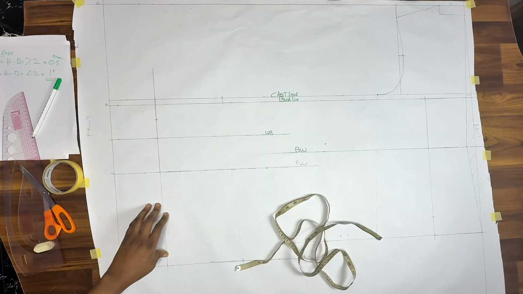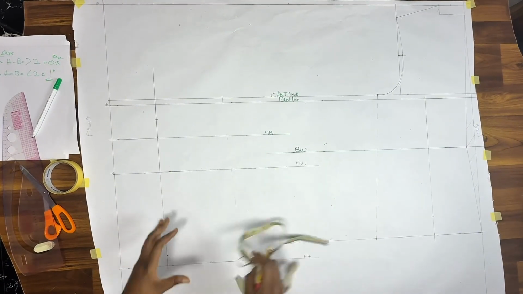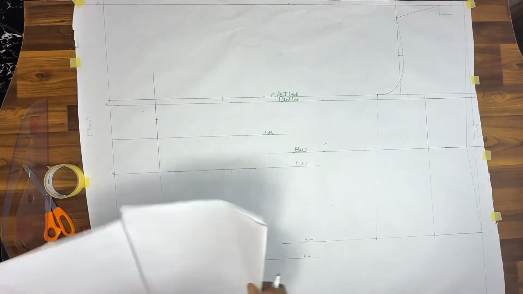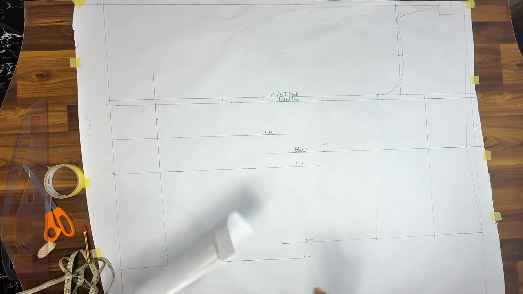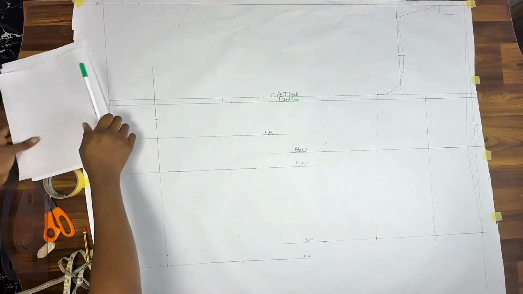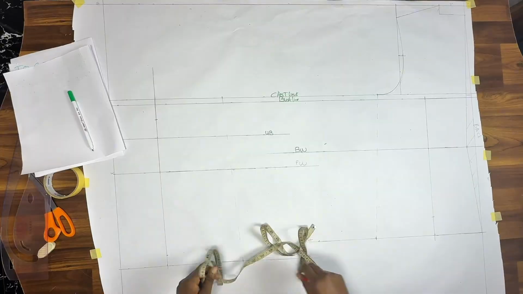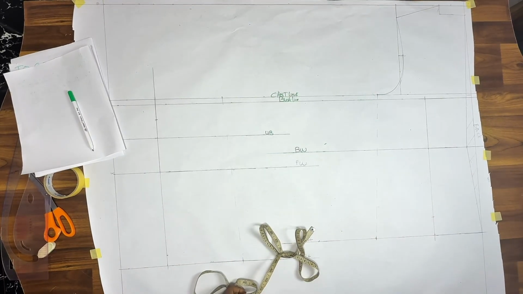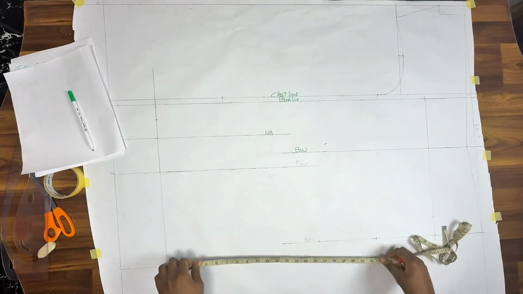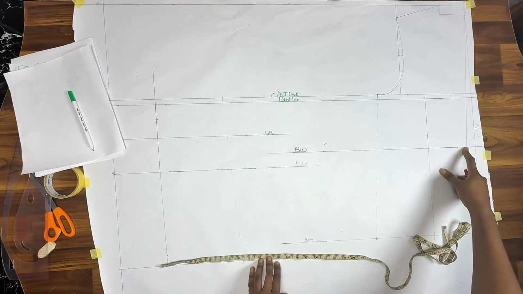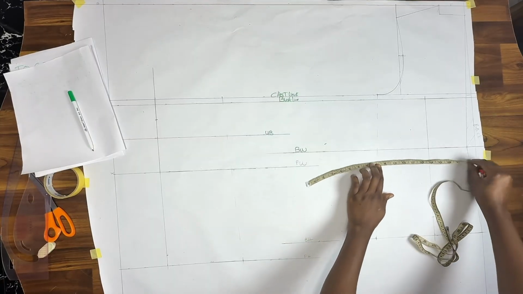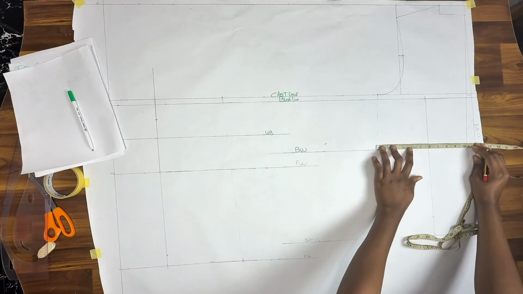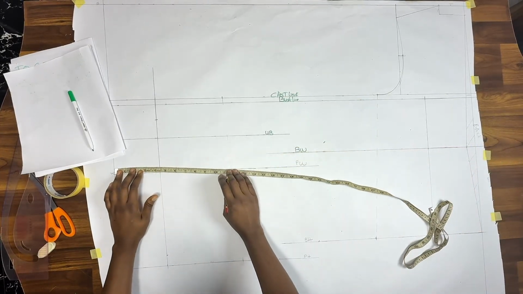So now the next thing is the sharing of the waist. Let me get my book ready because we have calculation to do. First thing first, I'm going to measure what I have on my waist measurements. Starting from this point, I'll be measuring what I have on my back.